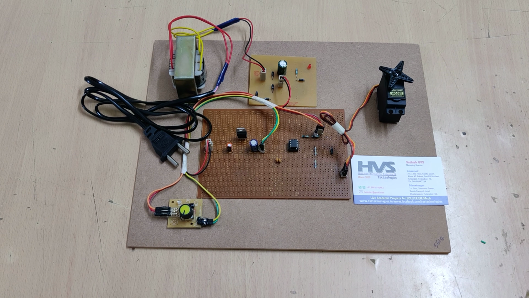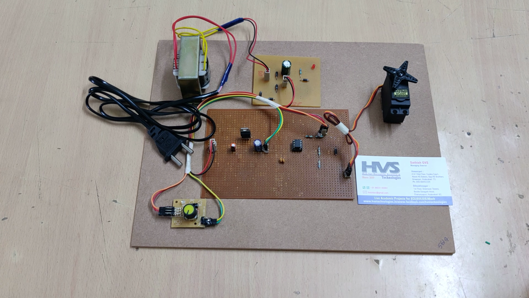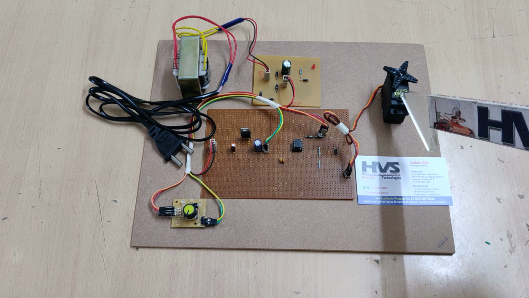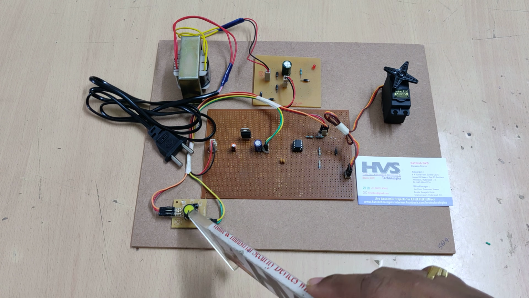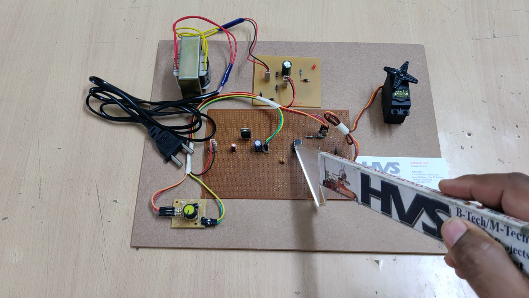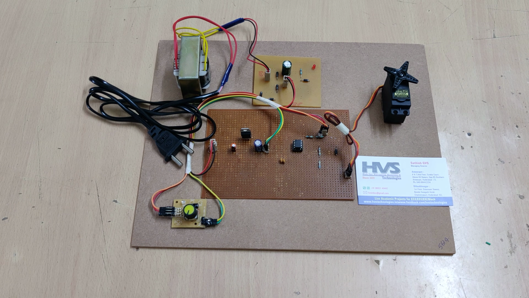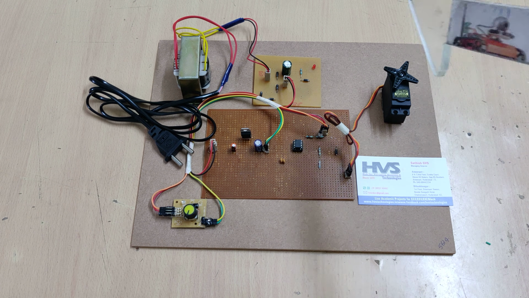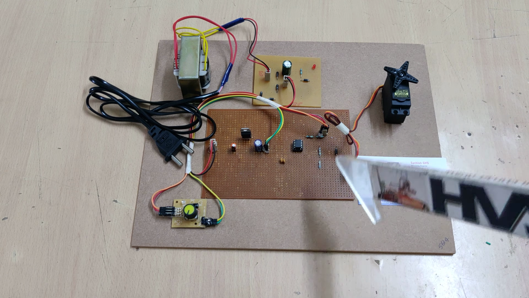Welcome to the project demonstration of servo motor controlling by using 555 timer. Here we are going to control the direction of this servo motor based on the potentiometer input to the 555 timer. The servo motor is controlled based on the timing pulse with a PWM signal, so we need to provide 2 milliseconds of on time and off time. So there is a duty cycle.